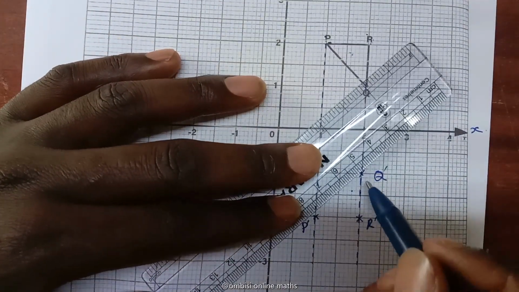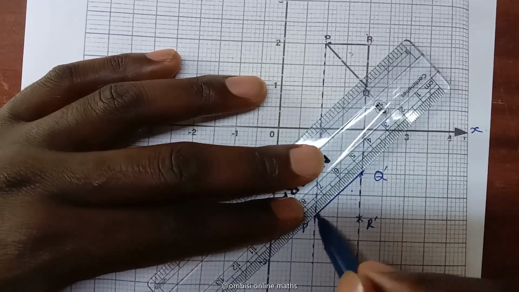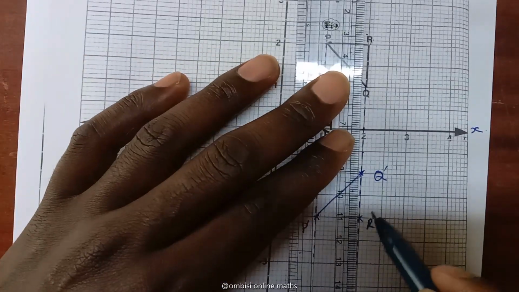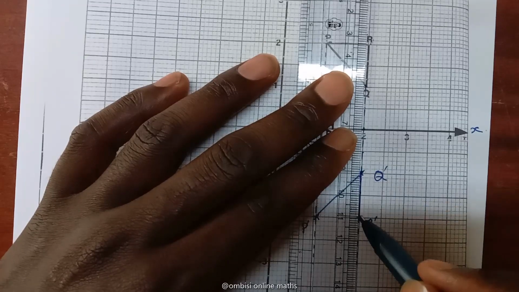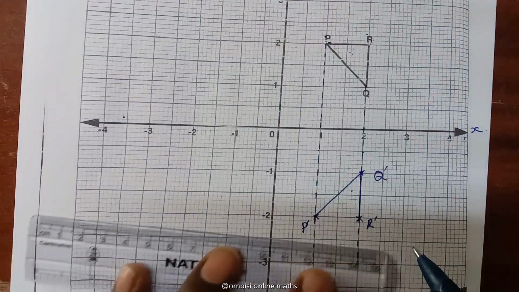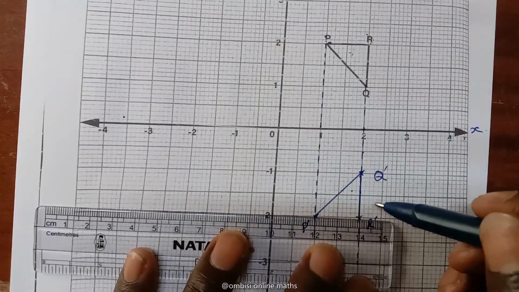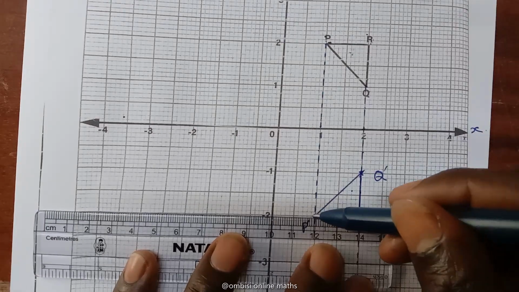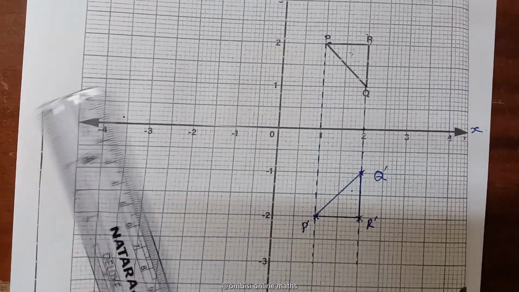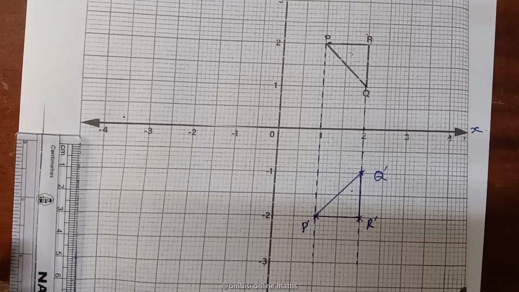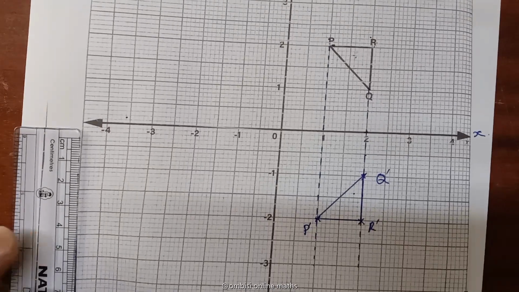P is connected to Q, then Q is connected to R. Now you see the reason why we are using dotted lines, so that you can tell the difference between the object and the lines of reflection. That is part A, Roman 1.